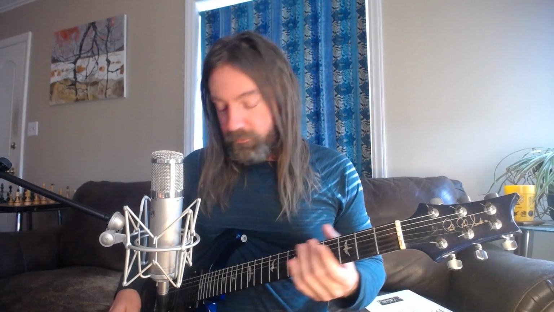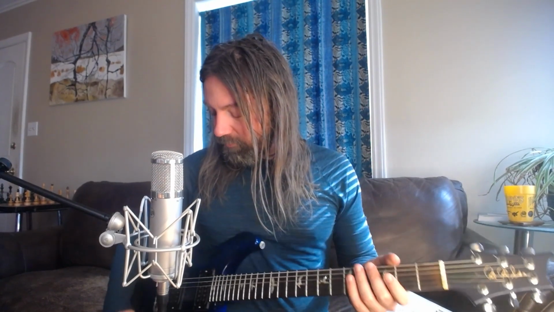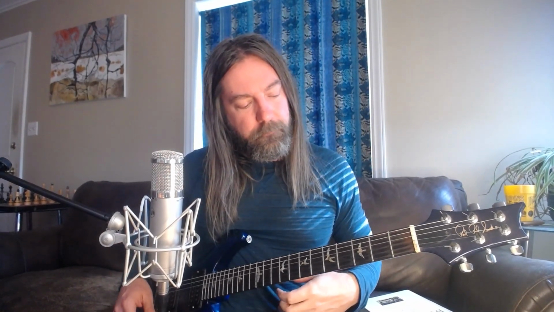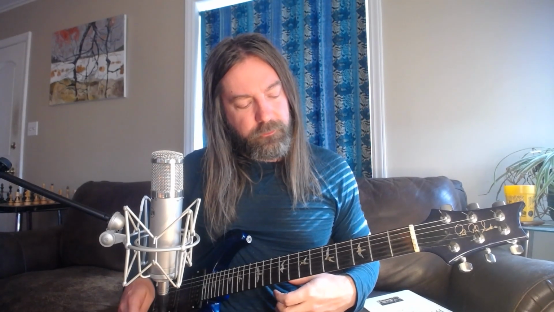Now I'm basically playing all of this in just basic inversions of these chords. I could also move around the fretboard utilizing all that information. Here's a little example where I'll improvise, doing different inversions of these chords.